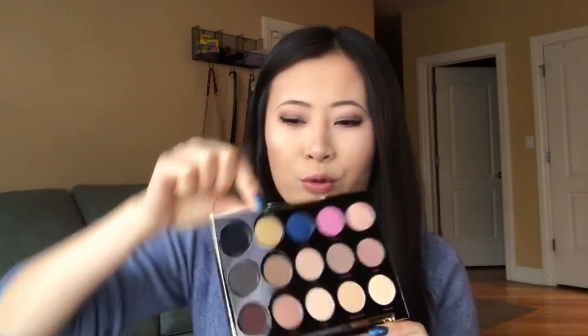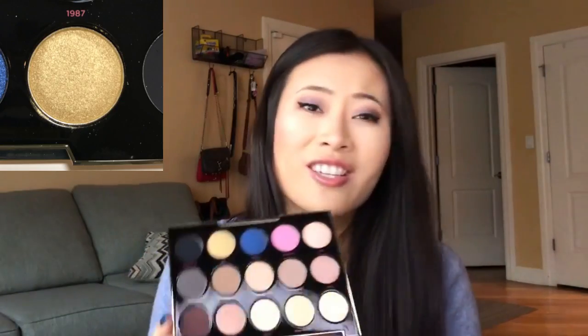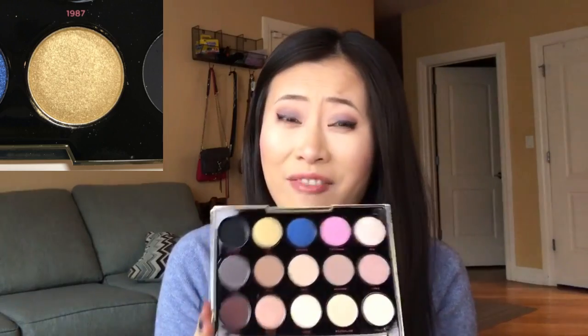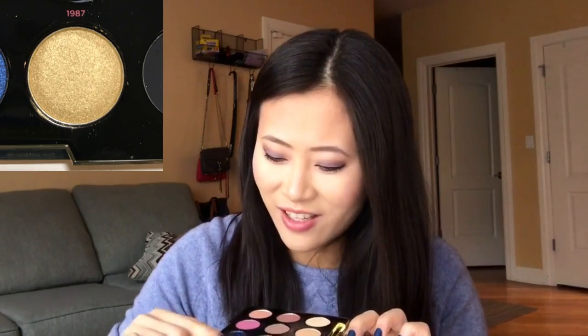First one is from the Gwen Stefani palette, and look at how new my palette is. It's still in the box. I've never touched it, so that will be interesting. The color I picked is 1987. Which one is that? Oh, it's not bad. It's this gold color right here. I will give you a swatch. This is such a new palette. I have never even swatched it. So let's see.